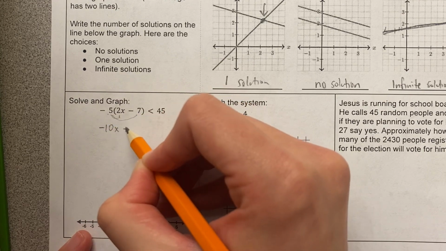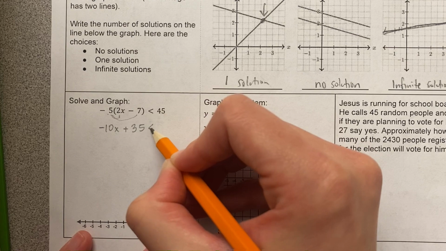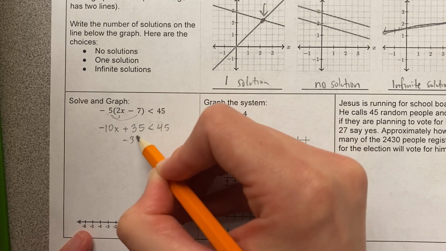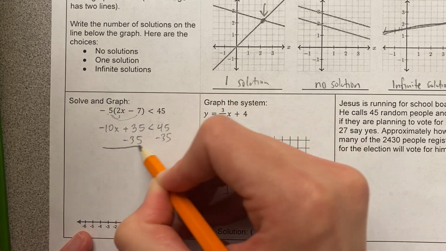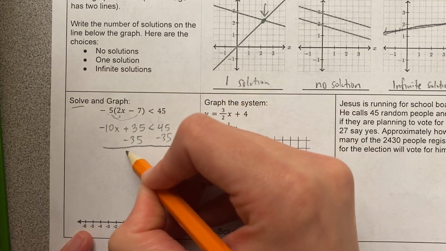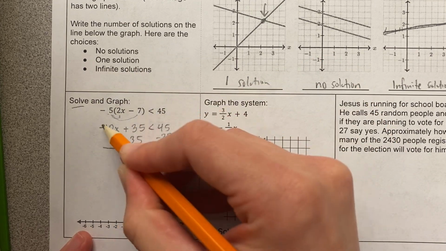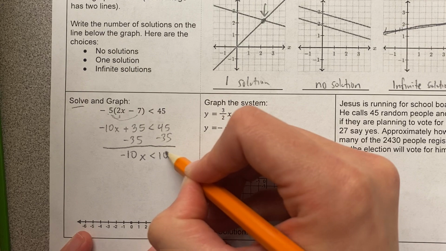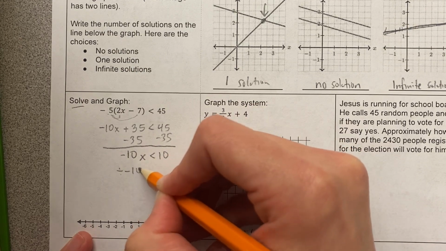-5 times -7 is positive 35. Don't miss that. Okay, now I'm going to subtract 35 from both sides. I'm trying to get x by itself because I am solving, right? That's what we do when we solve. And we get x by itself. Don't miss the negative coming down. I'm dividing by -10.